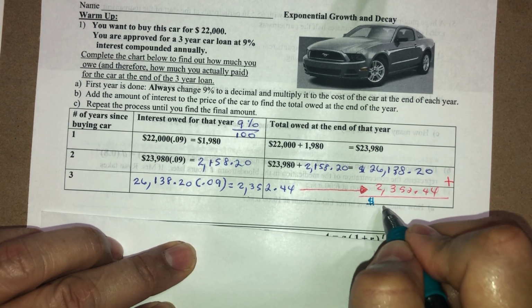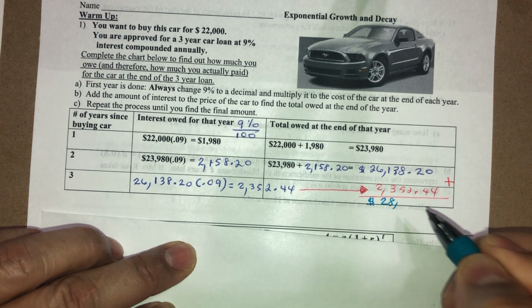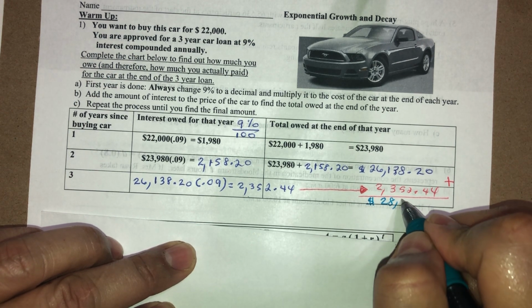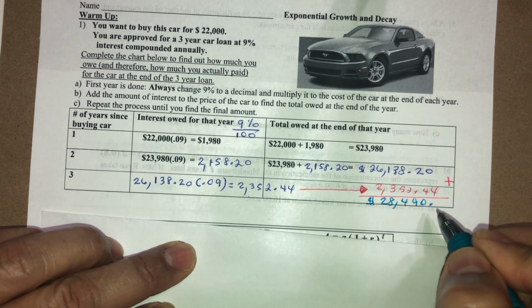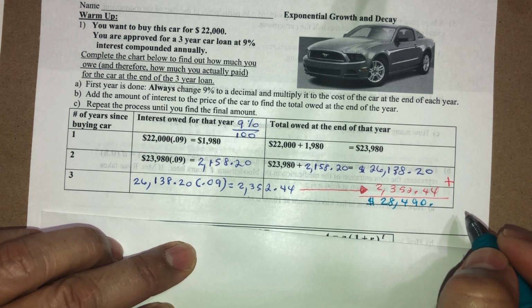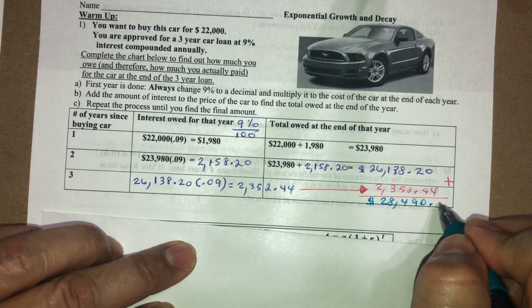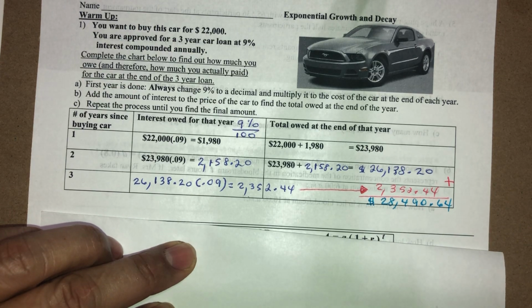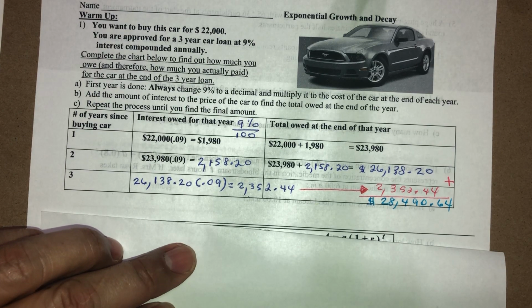So if I add that up, that gives me $28,490 with 64 cents. That will be my answer. Okay.